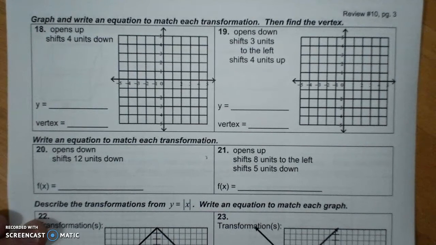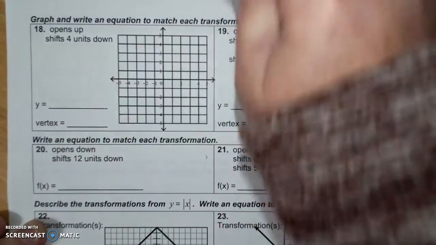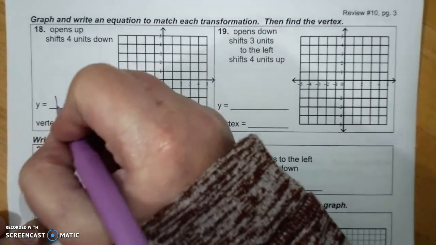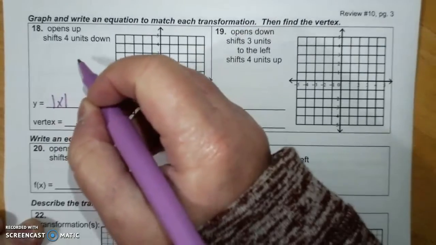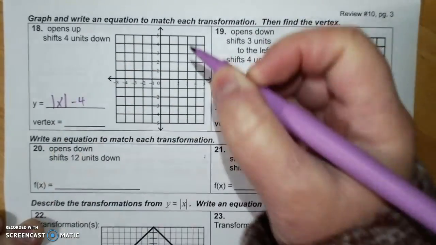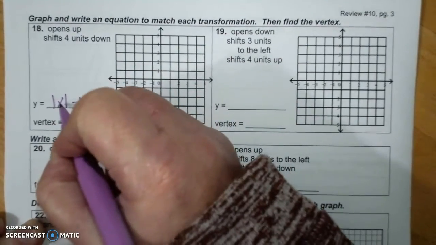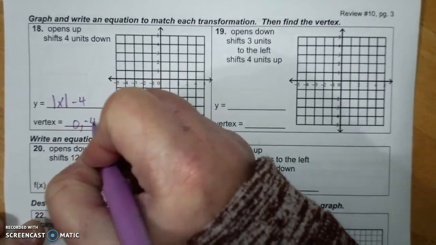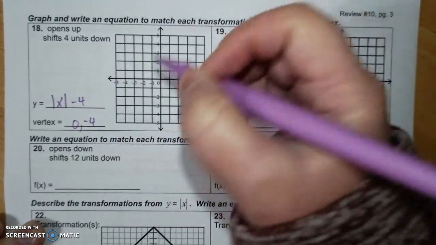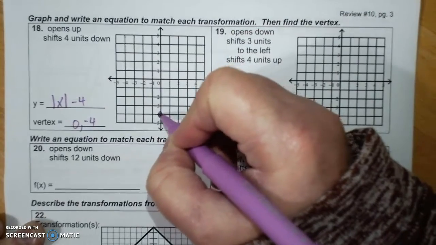Graph and write equation to match each transformation. Find vertex. Opens up. That's a positive x squared. Shifts 4 down. Minus 4. Vertex is at 0, negative 4. Here we go.